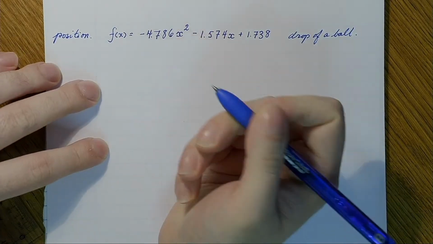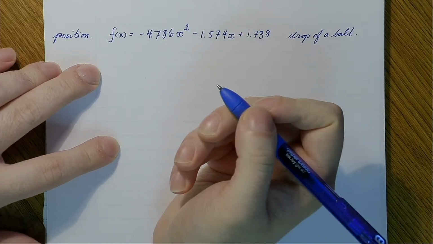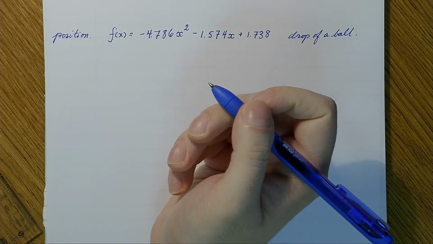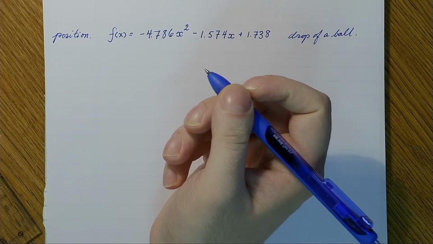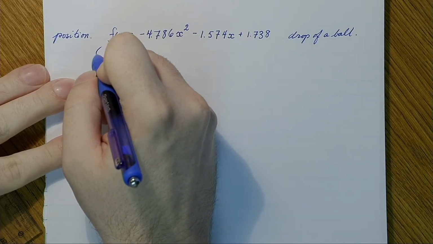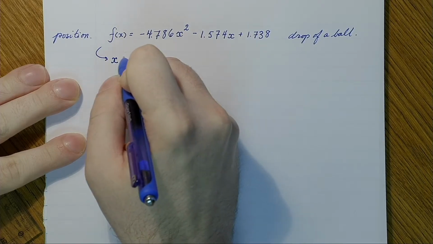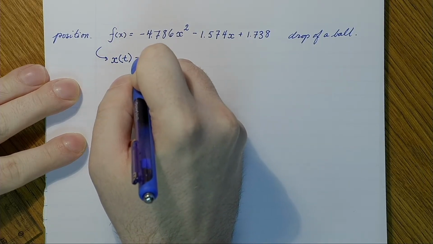We also know that, so that was what we came up with. We can write it a little bit nicer. We're used to writing it with position as x, and then we're going to write it with respect to time.